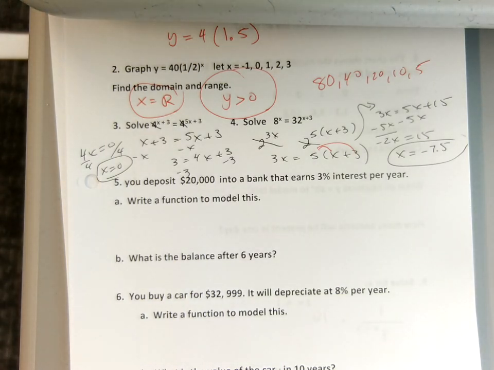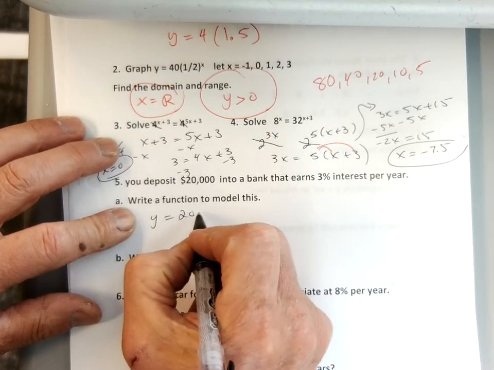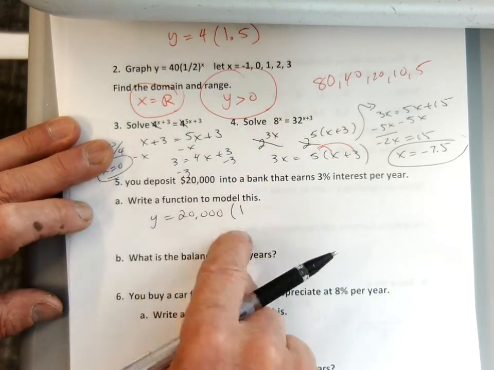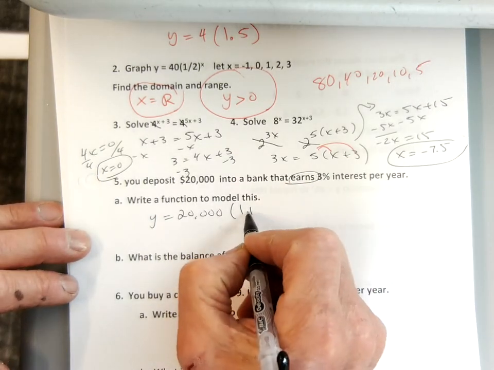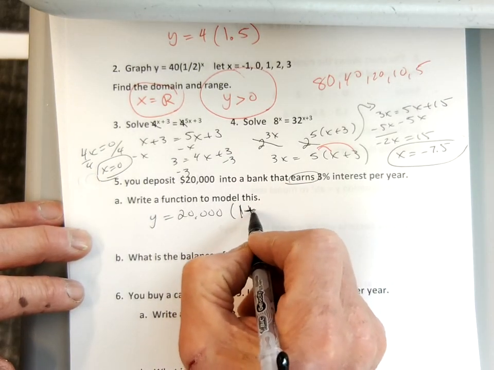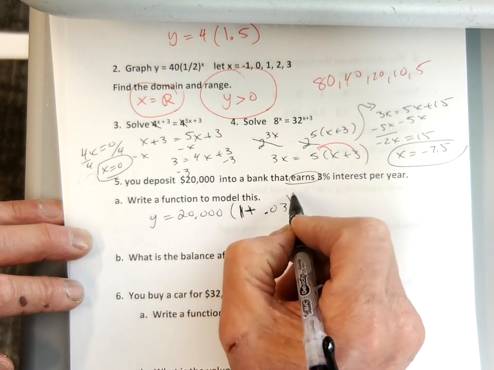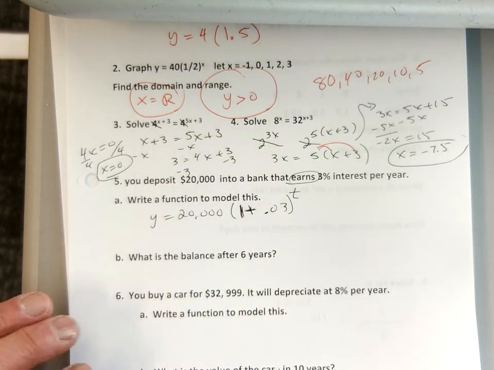Okay, now 5 and 6 should be easy, especially after our Kahoot, right? We should be able to get that easy because we just got done doing this kind of problem in our Kahoot. We know we're going to start with 20,000. You have to have the 1 there. The 1 is very important. And we're earning money, so it's going to be plus, because it's going to be growing, plus my 0.03 to the x value, or t. I like t for time. X is okay, okay? Now the balance after 6 years, I'm just going to put 6.